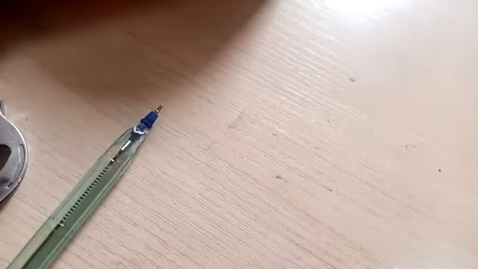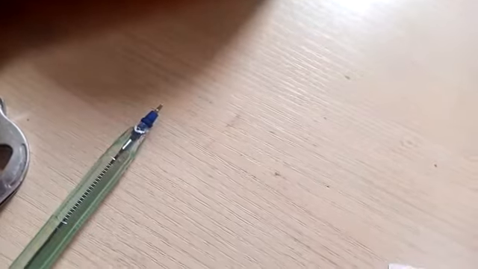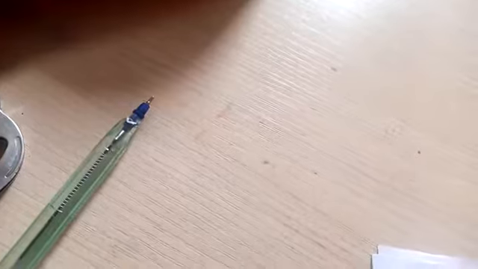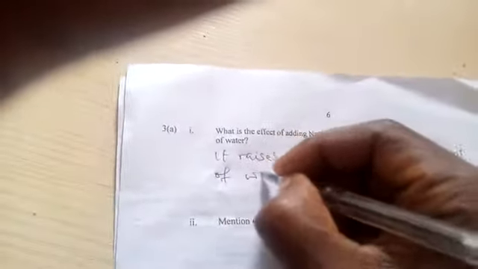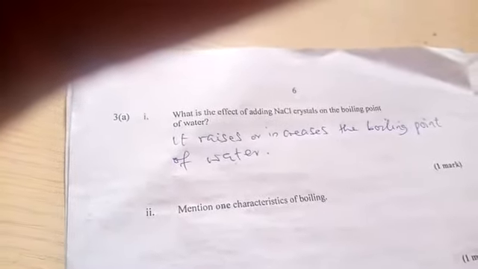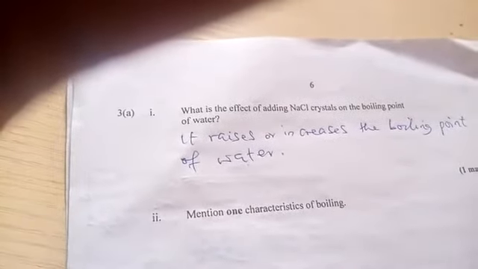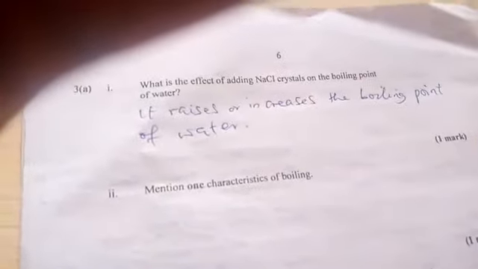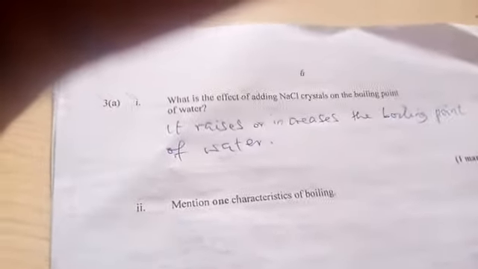The effect is that it raises or increases the boiling point of water, and not just sodium chloride, rather the presence of any impurities at all will always raise the boiling point of water. Let's mention one characteristic of boiling.